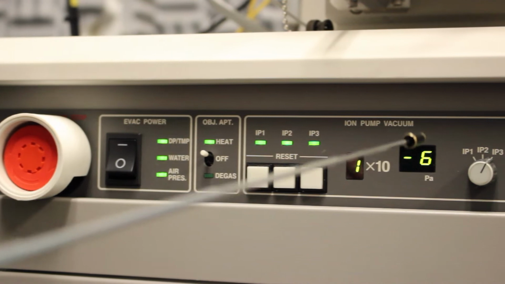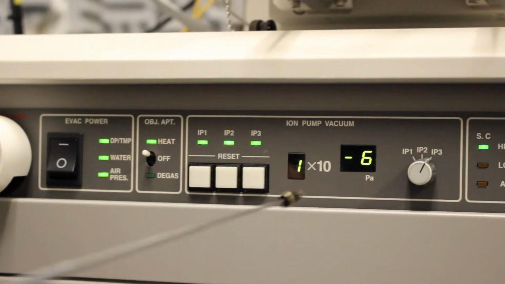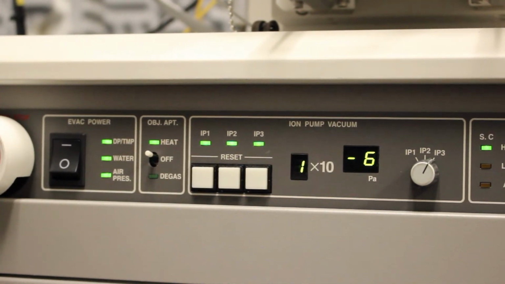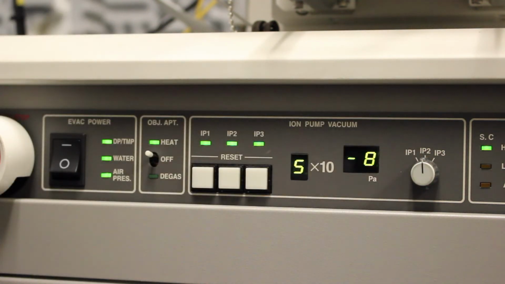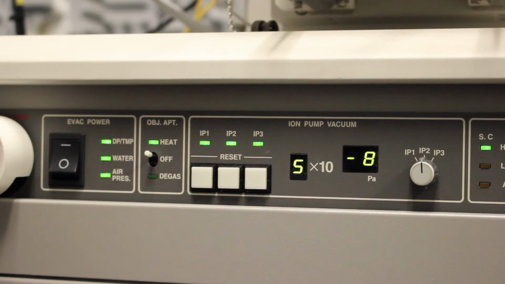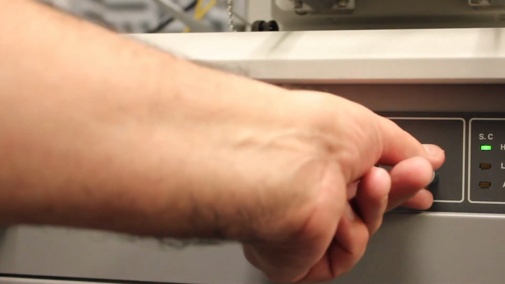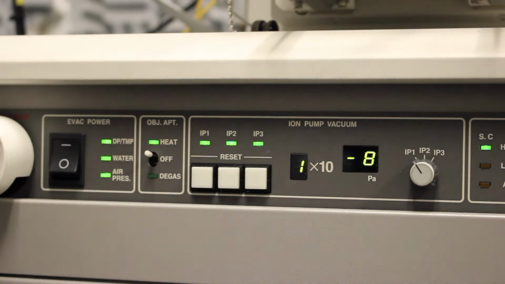Then we check the status of the ion pumps. There are 3 ion pumps. So the typical settings are these: ion pump 3, 10 to the minus 6 pascals. Ion pump 2, 5 times 10 to the minus 8 pascals. And ion pump 1, 10 to the minus 8 pascals.